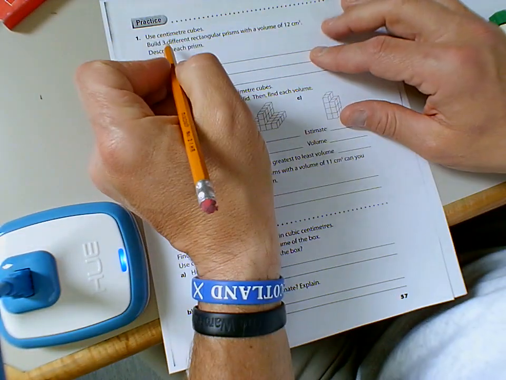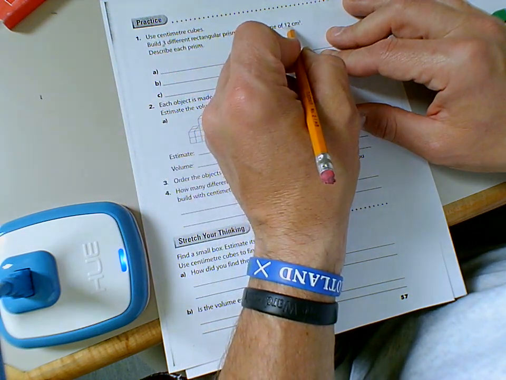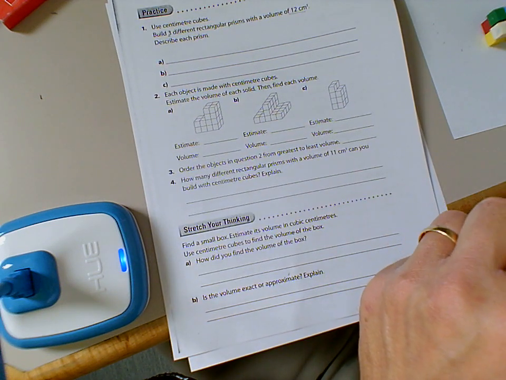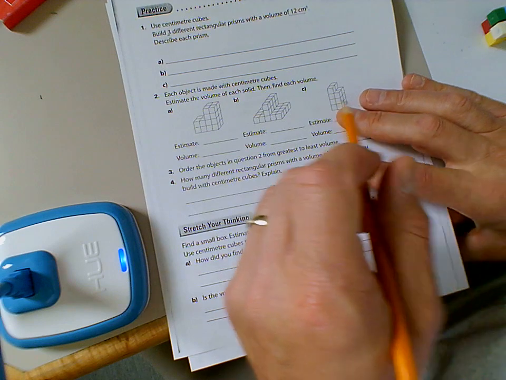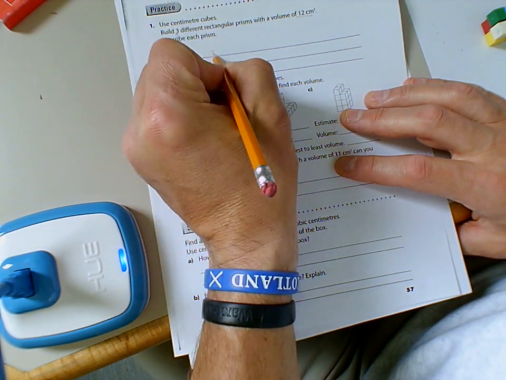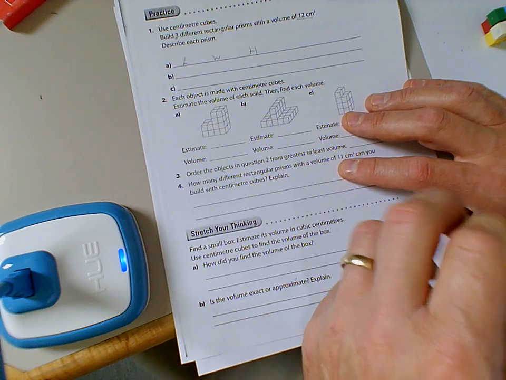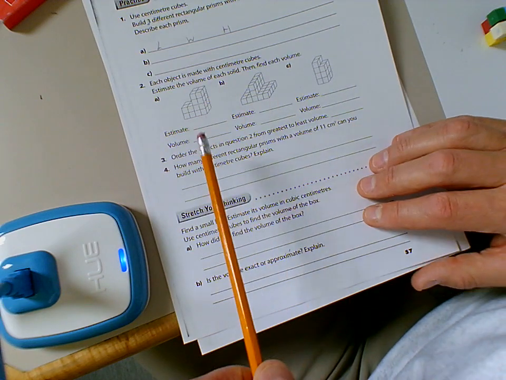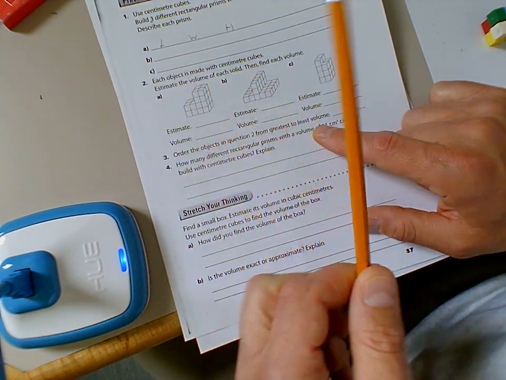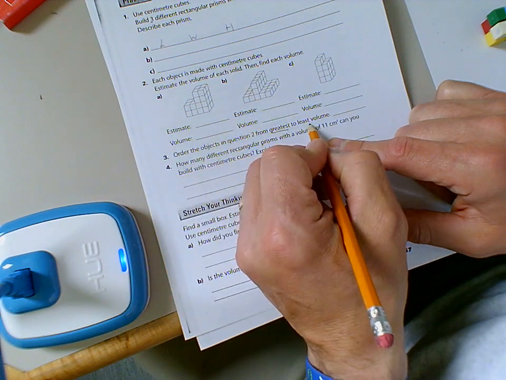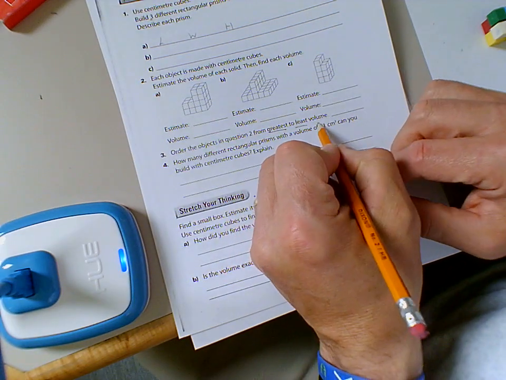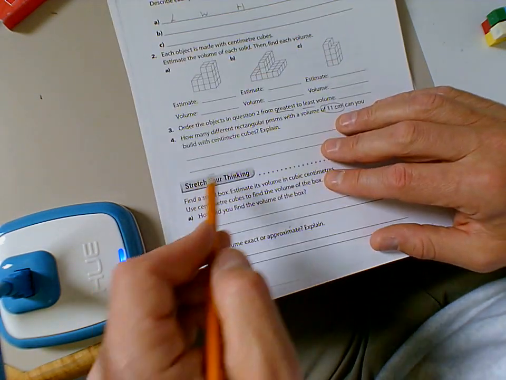Now, you're going to have to build 3 different rectangular prisms with a volume of 12. You'll need to use sugar cubes or Lego blocks at home to try and do it. Make sure that all the cubes or all the blocks are the same size. Record the length, the width, and the height of each of your prisms here. Then tell me what the volume of these 3 are. And then order these 3 objects from the greatest, which means the largest, to the least. And then how many different rectangular prisms can you make with a volume of 11? Don't worry about stretch your thinking. You don't have to do that.